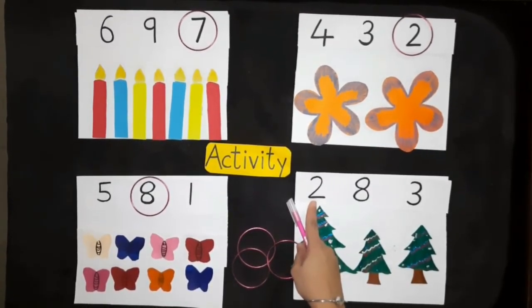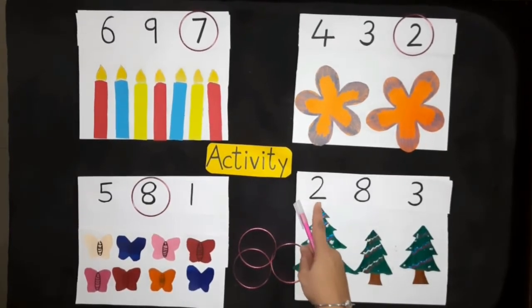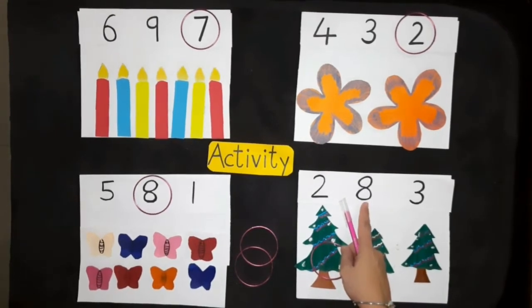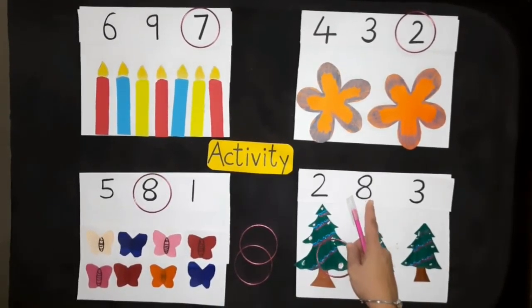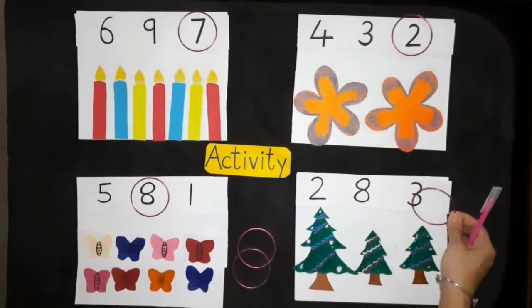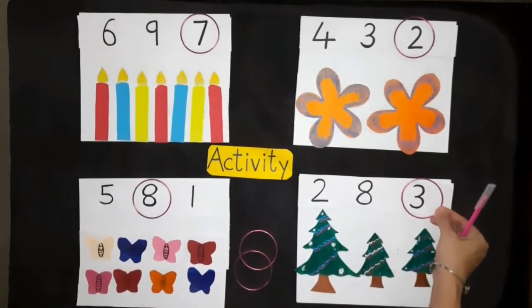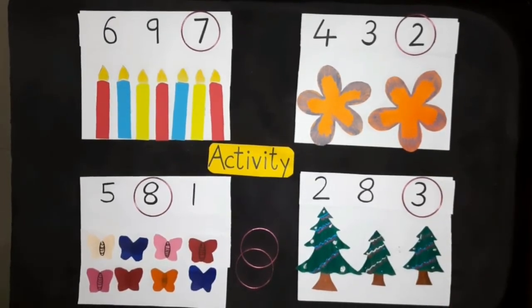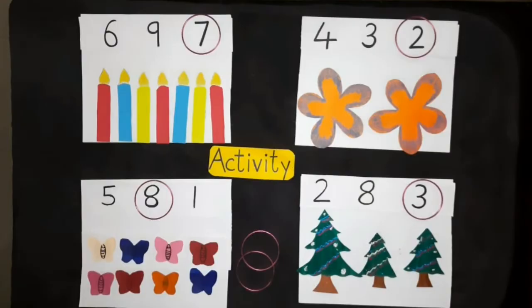No. Which number is this? 2. Which number is this, children? 3? No. It is number 8. Is this number 3? Yes. So we will put the bangle on number 3. Enjoy, children, counting various objects.